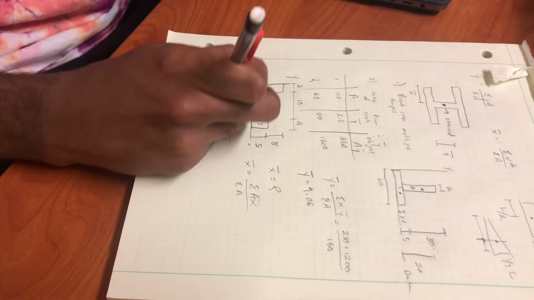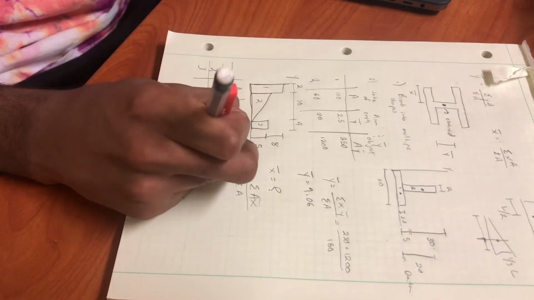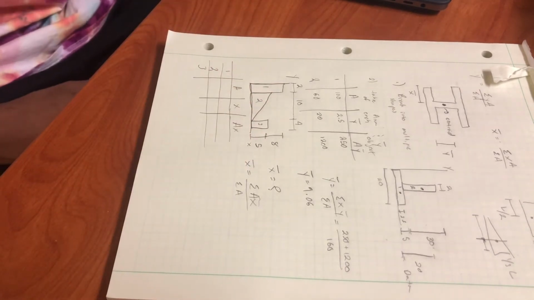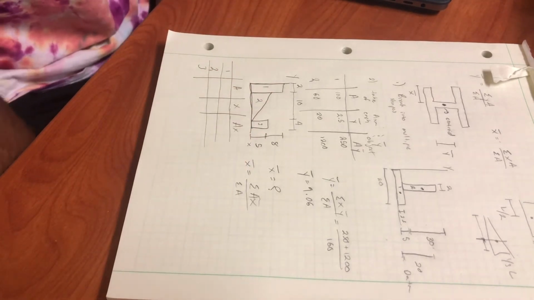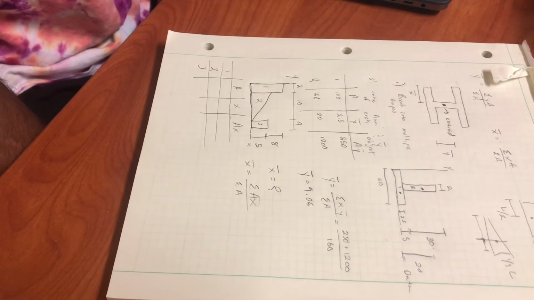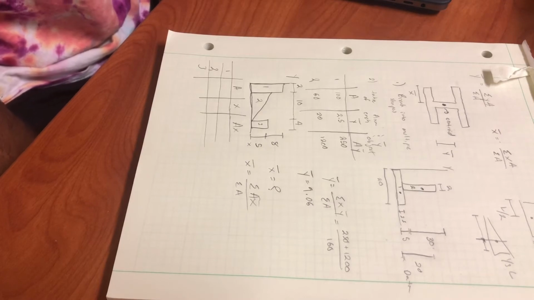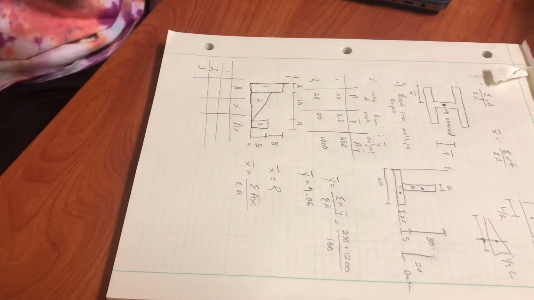I made a 3 by 3 table. I'm going to take the area, the x of each shape, and the A times x of each shape. So step 1 is to take the area.